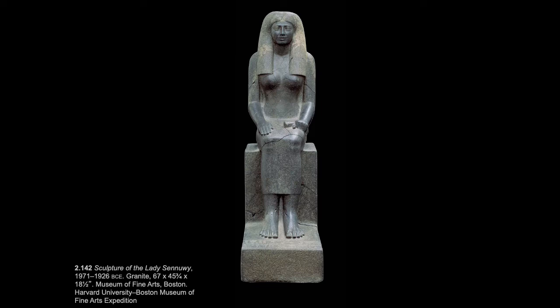Senui was the wife of a powerful governor of an Egyptian province. This sculpture was made so that her back would sit against a wall or a pillar. So it was meant to be viewed mostly from the front, which is quite common in Egyptian sculpture. Now, this is carved out of granite, and you can sort of get a sense of that original granite block.